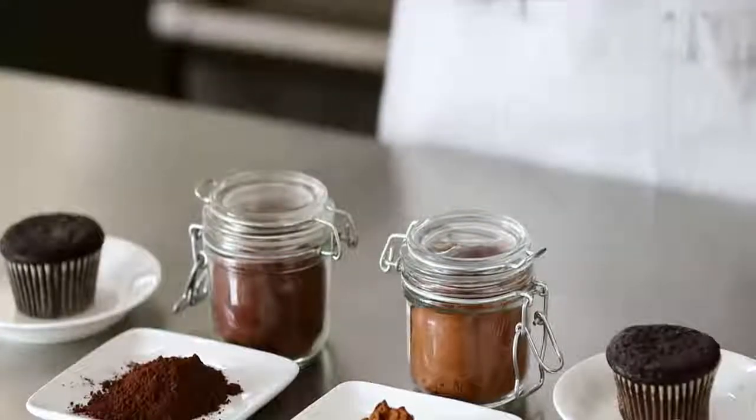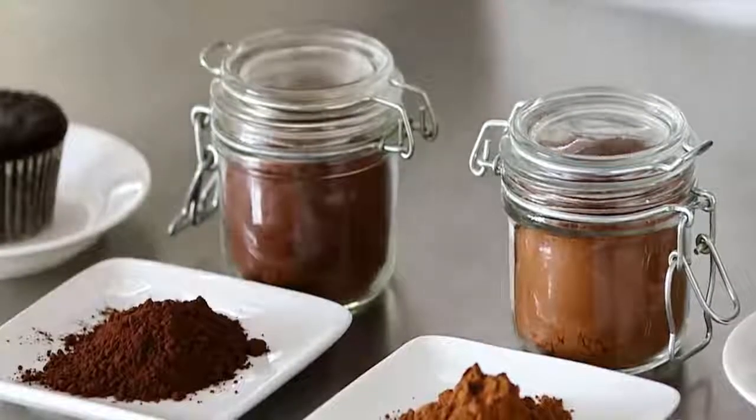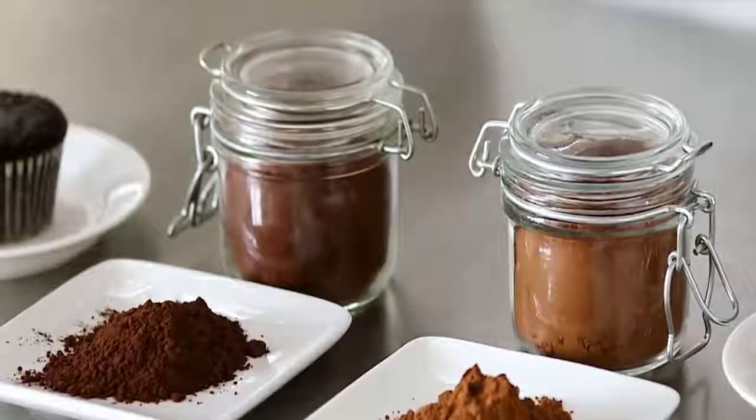Now, there are two main varieties of cocoa powder, Dutch processed cocoa powder and natural cocoa powder. And you guys are asking, what's the difference between the two? And if my recipe calls for one over the other, can I substitute? So today I'm going to share with you some tricks and tips and all sorts of good information regarding cocoa powder.